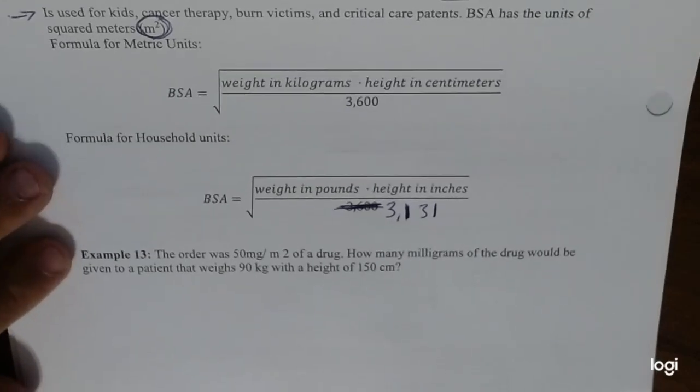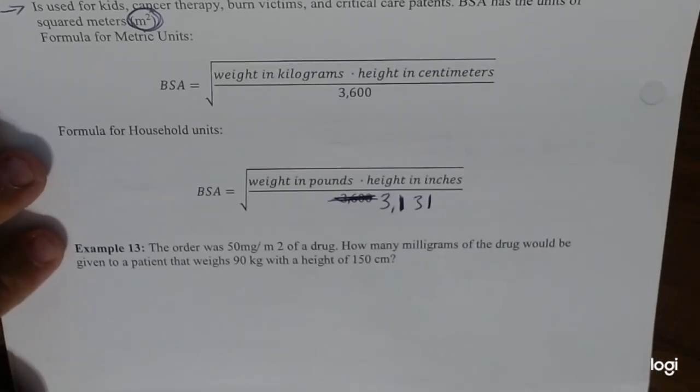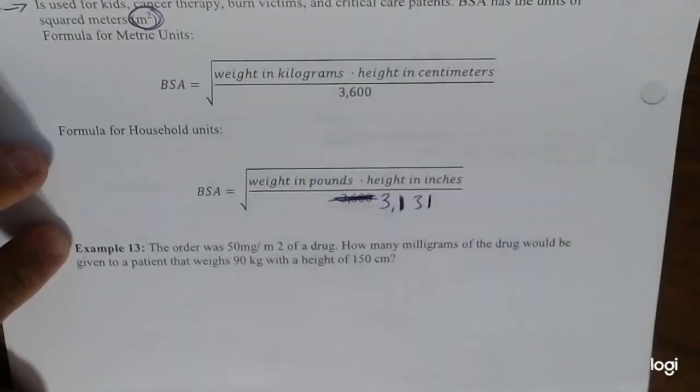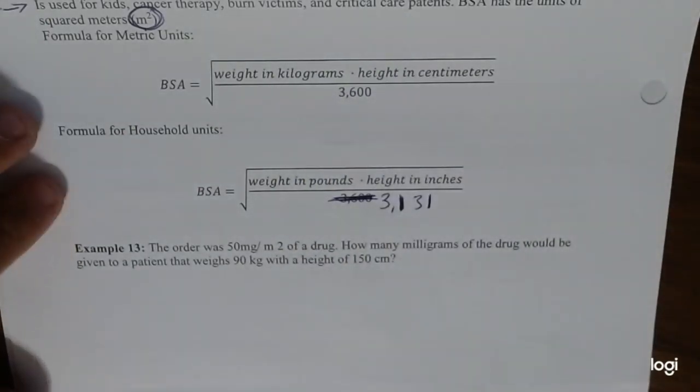Okay. So now I'm not going to trick you guys when it comes to it. I will give you both of these formulas. I'm not going to give one or the other and make you choose which one. Okay, so it's going to be pretty straightforward.